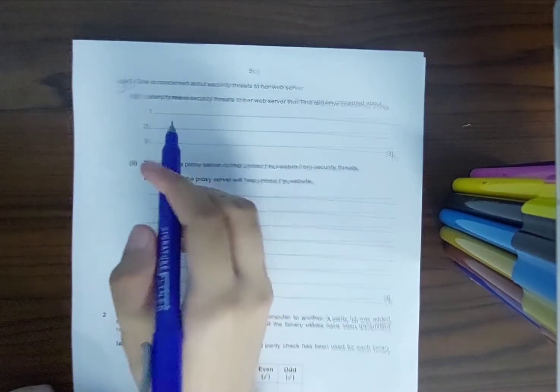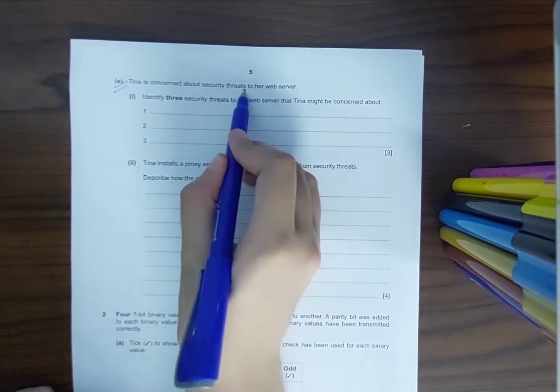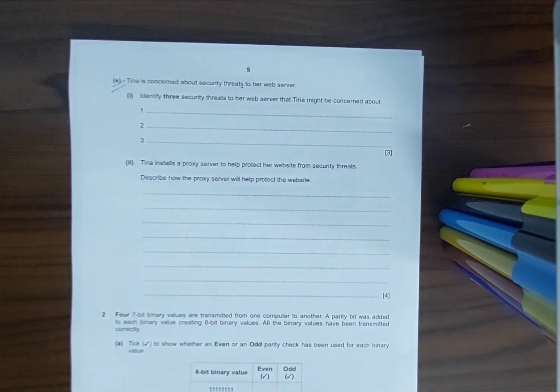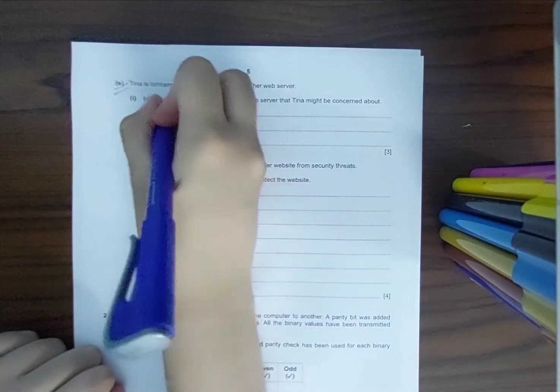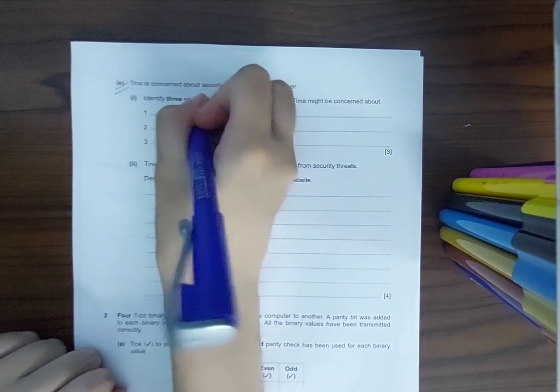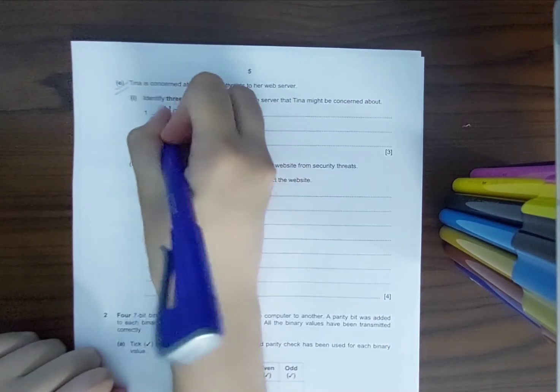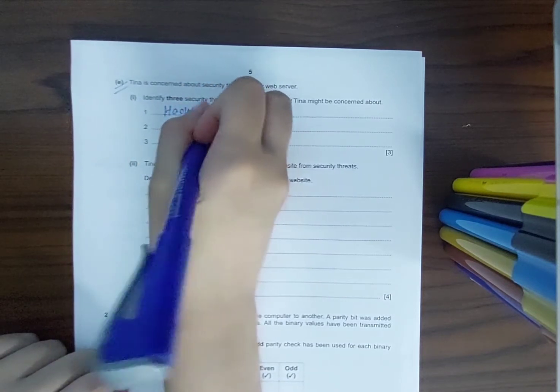Tina is concerned about security threats to her web server. Okay, fine. You have to identify 3 security threats to her web server. It's not about her, but her web server. So you have to be really careful about what the threats to a web server can be. So it could be malware, it could be even spyware, it could be even hacking. So you can write about these 3 probably. Hacking, because hacking is always an option. Hacking, malware, and spyware.